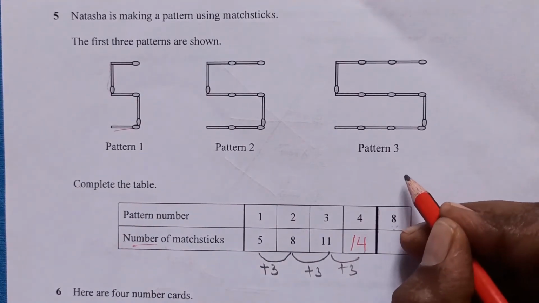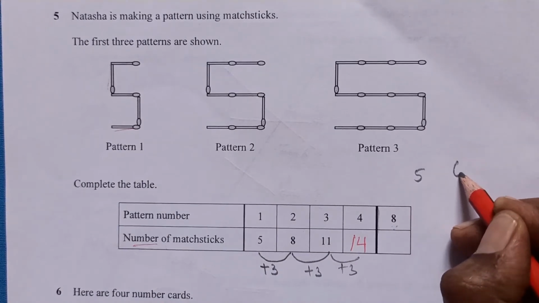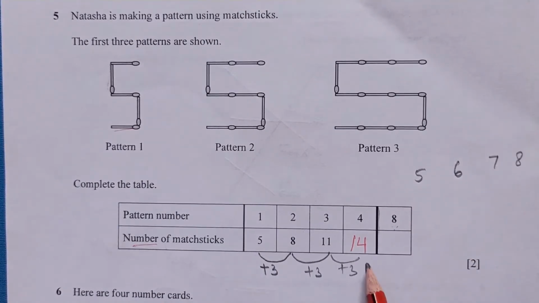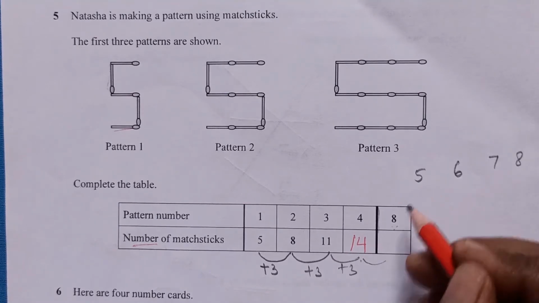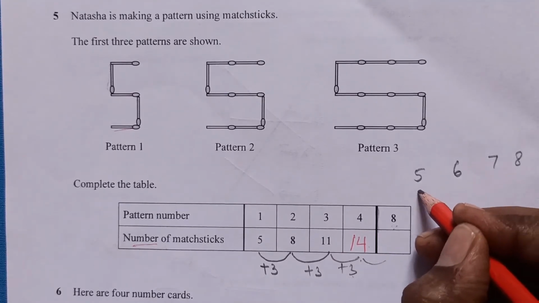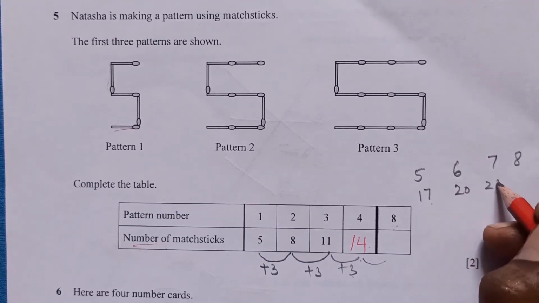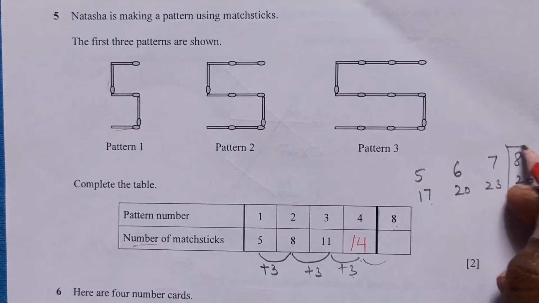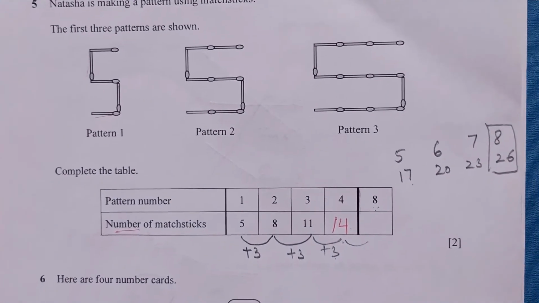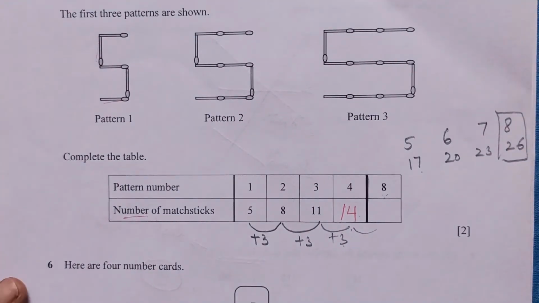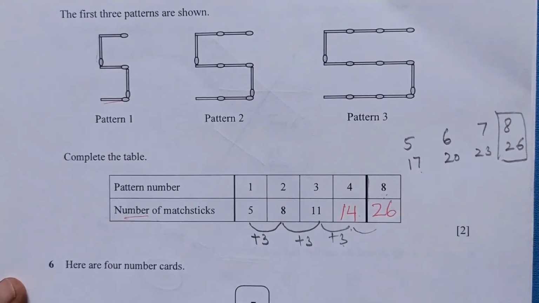So after 4 there will be 5th term, 6th, 7th and 8th. 5th term is going to be 14 plus 3. It will be 17. 17 plus 3 is 20. Then 23 and 26. So this is our answer for the 8th term. So that is 26.